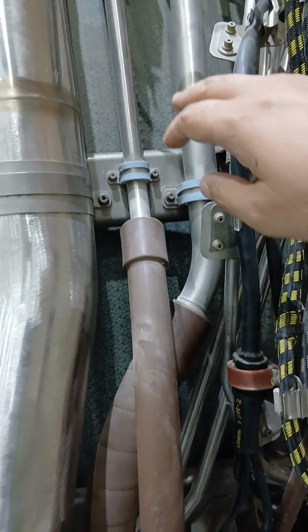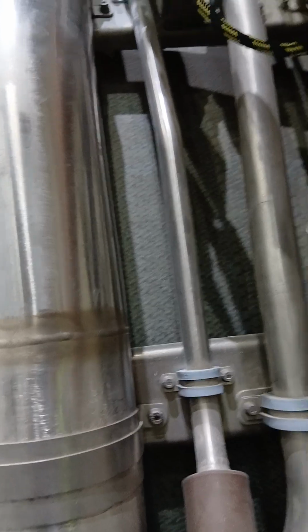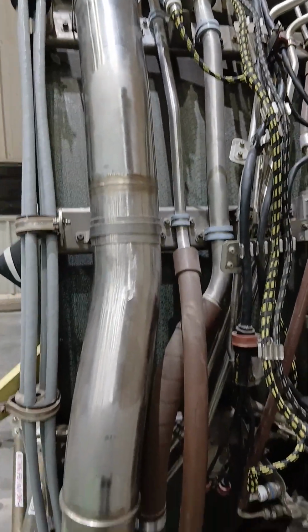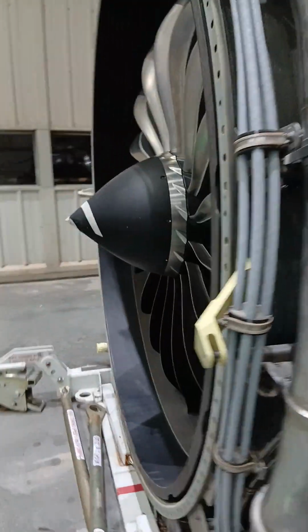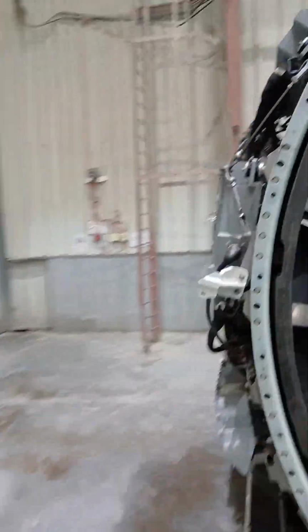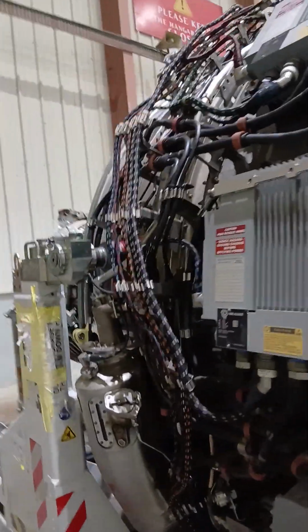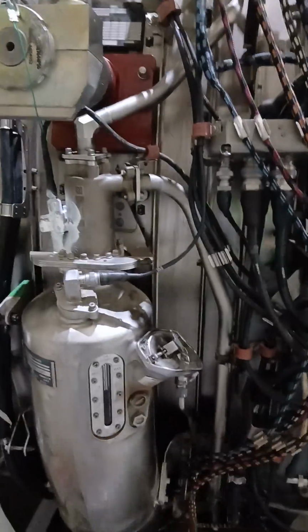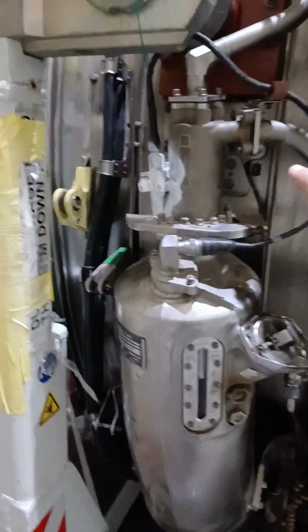Then it comes down here through this pipeline. Then the hydraulic fluid gets pressurized. It goes through a filter, and then it goes to the actuators to operate flight controls, services, and so on. Now this is the oil tank.